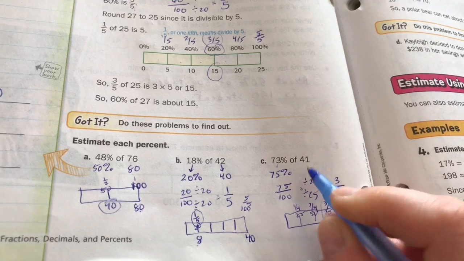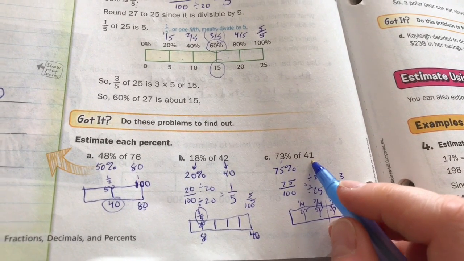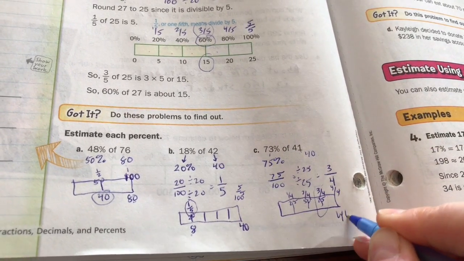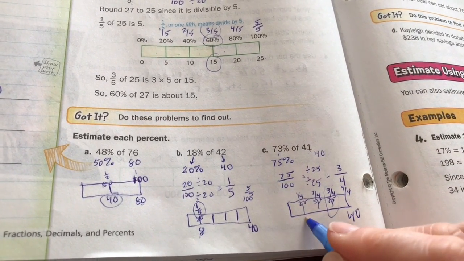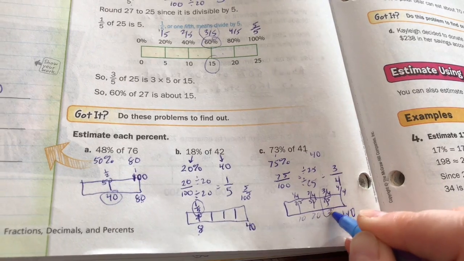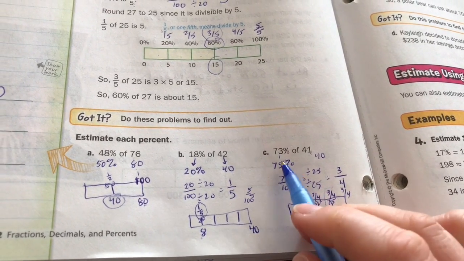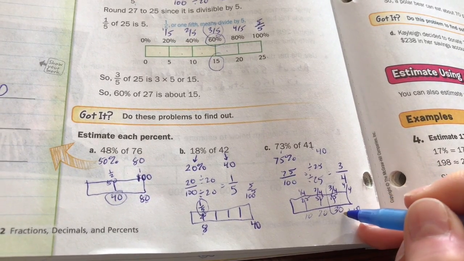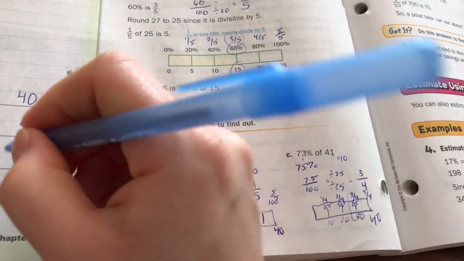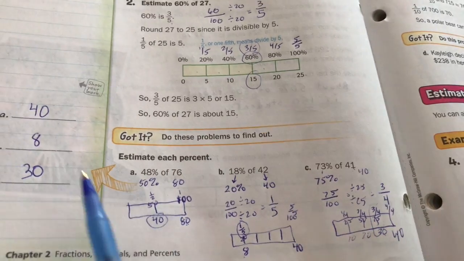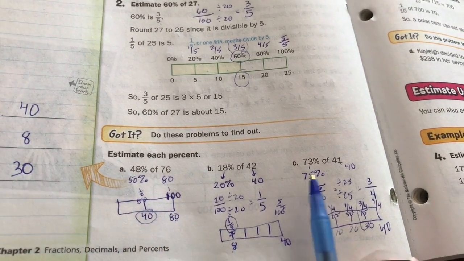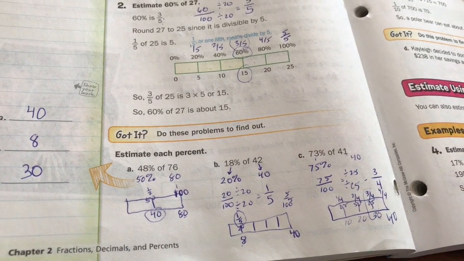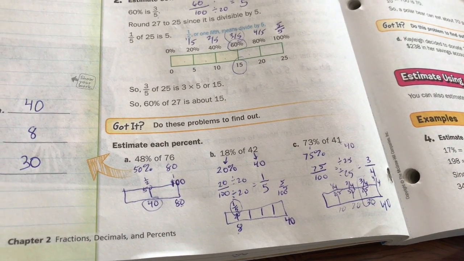We're looking for this. And the number 41 is real close to 40. So how do you break 40 into 4? 10, 20, 30. So we're looking for 75%, 3/4, 75% of 40 is 30. So these are our estimated numbers by finding those compatible numbers, turning them into fractions, and drawing a bar diagram.